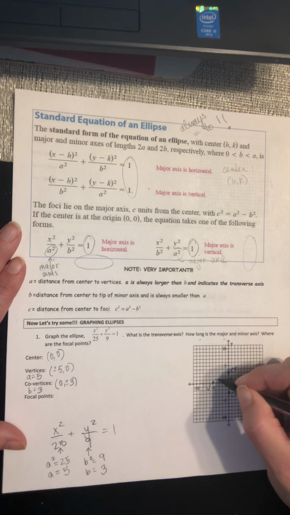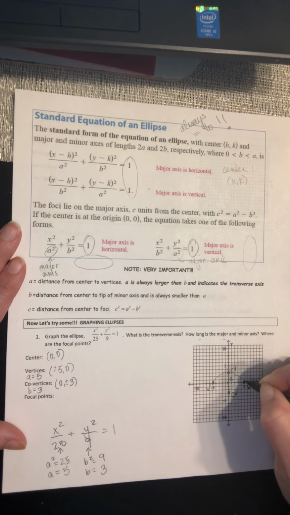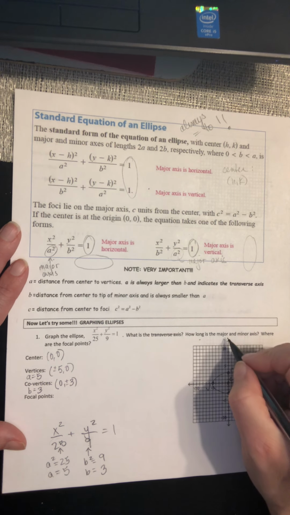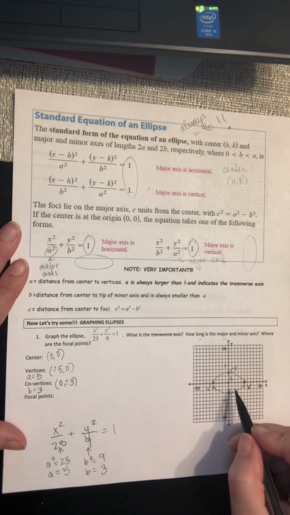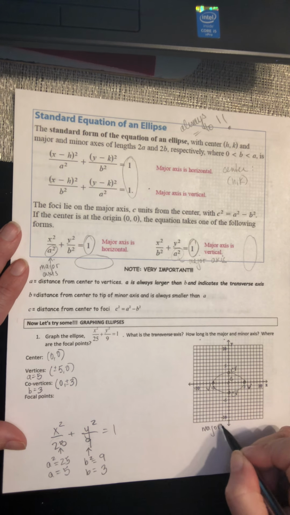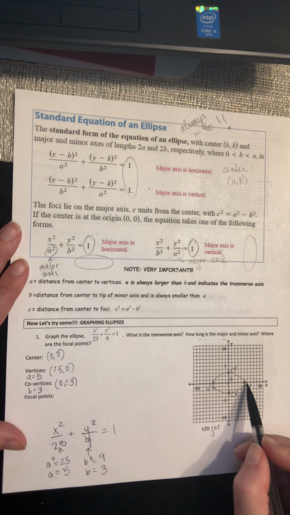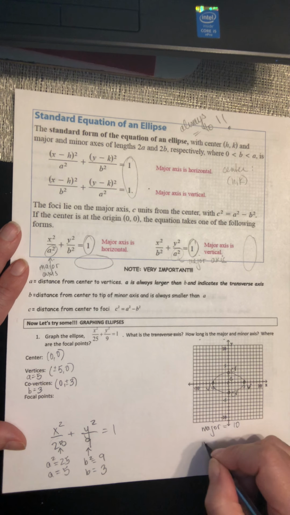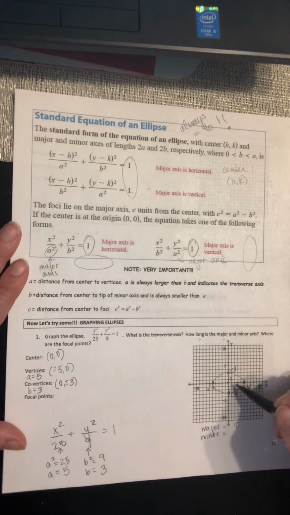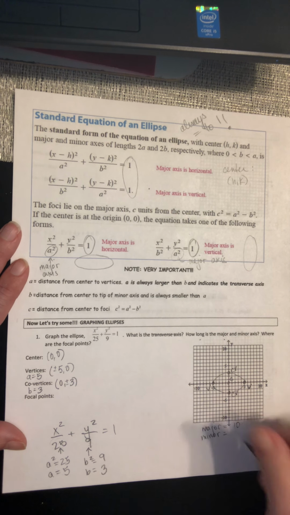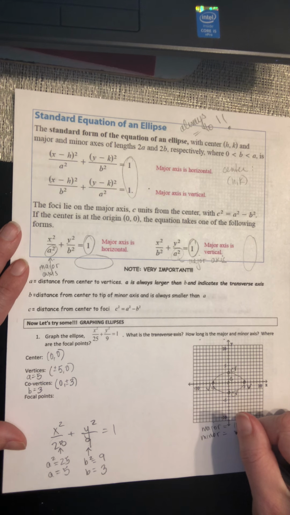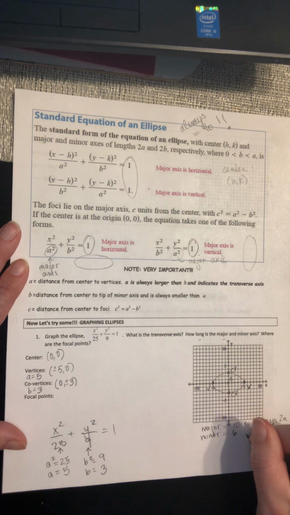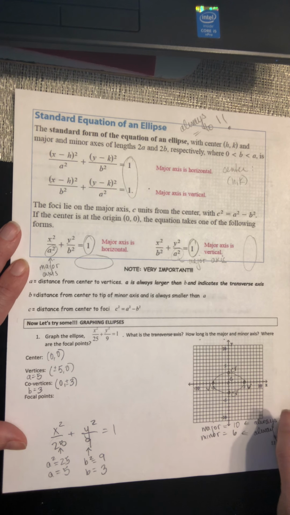You can now graph. Make sure it's nice and curved, kind of like a football, if you will. But there's our ellipse. You can see how long the major axis is. The major axis is always the longer one, using the a value. I went 5 in this direction, 5 in that direction. It's basically always 2a, whatever a is, so that'll be 10 units. And then our minor axis is going to be 3 up, 3 down, or 2b, so this will be 6. So this is always 2a, and this is always 2b.